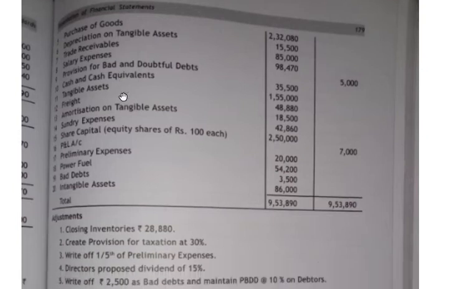Next is your provision for bad and doubtful debts. If you see, it is the last year provision for bad and doubtful debts, which will be minus from your bad debts. Okay, there is a current year provision for bad and doubtful debts also. We'll consider that in a different way. Cash and cash equivalents will come under your balance sheet.